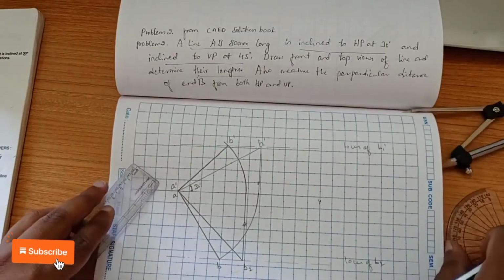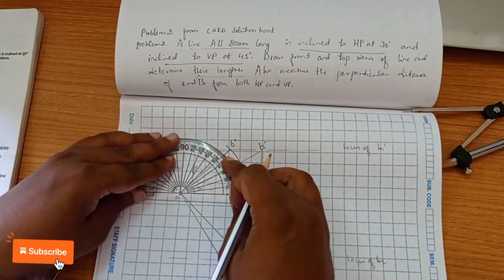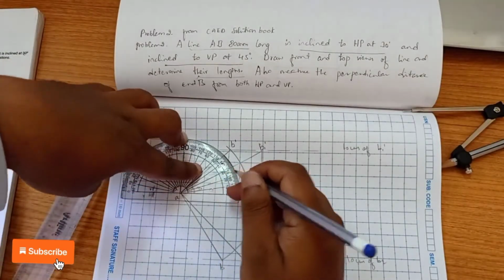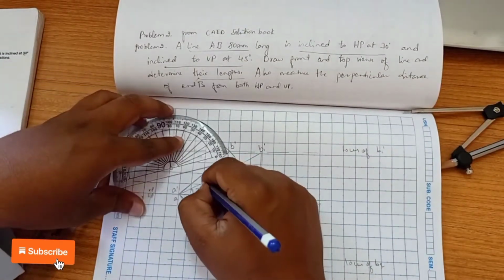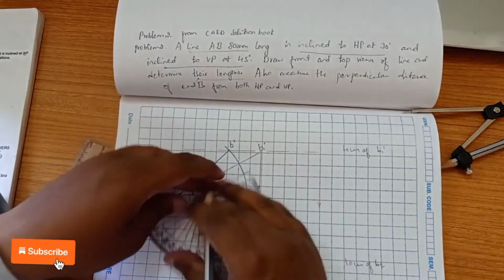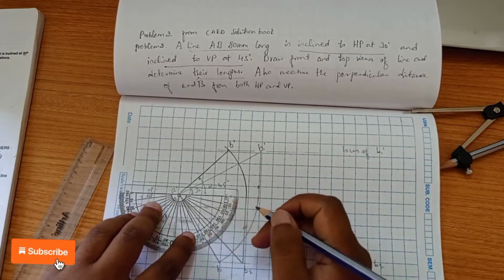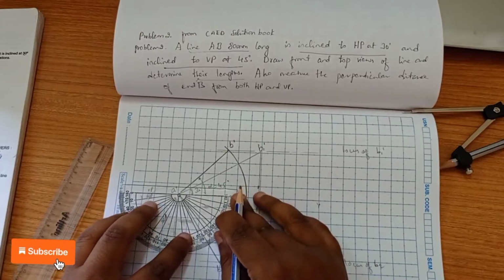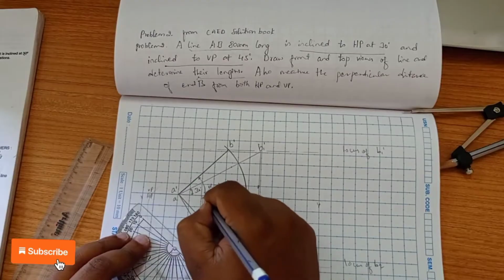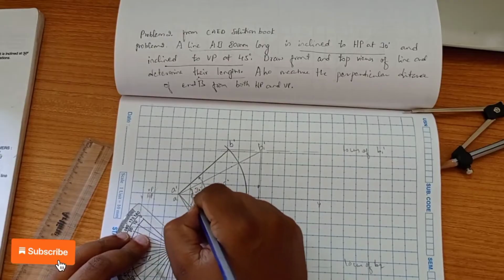Now we have to measure the angle. Apparent length angles: here this is around 45 degree. This is alpha, 45 degree, and this is beta. So we are getting beta 55 degree, and this is 45.